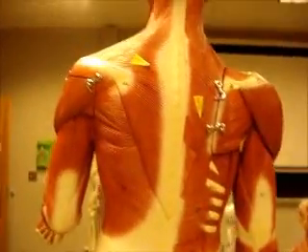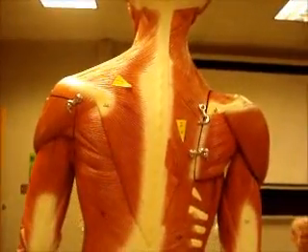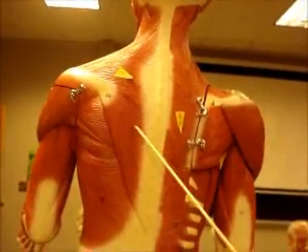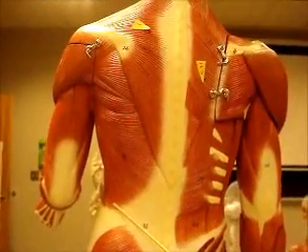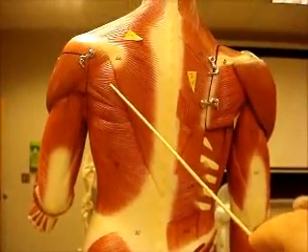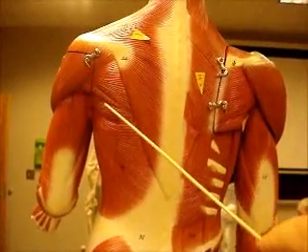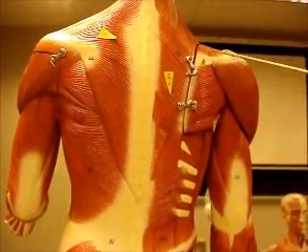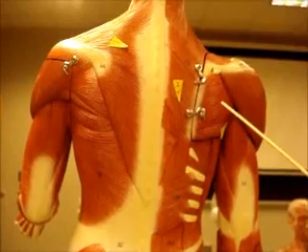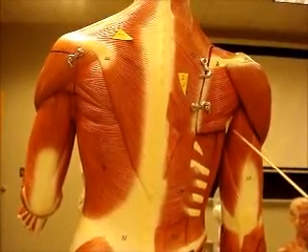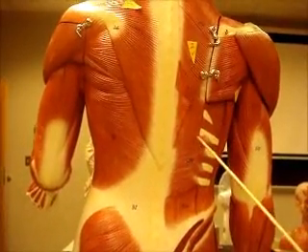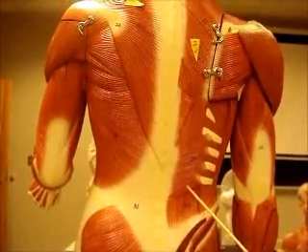Alright, I just want to show you another torso just in case. Here's your trapezius, here's your latissimus dorsi, infraspinatus, teres minor, teres major, supraspinatus, infraspinatus, teres minor, teres major. Here's your serratus posterior inferior.